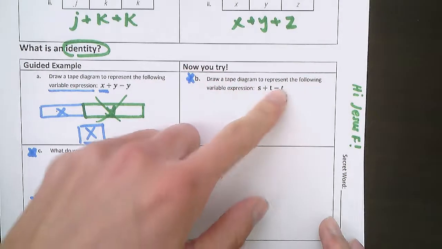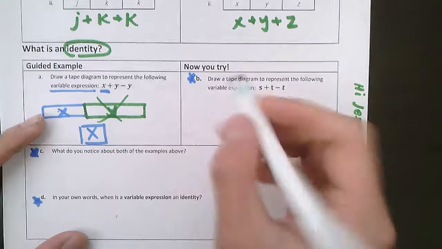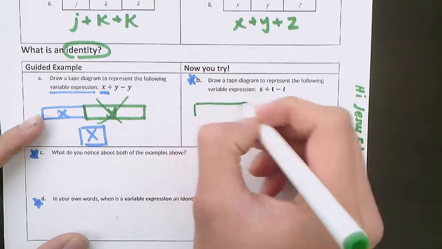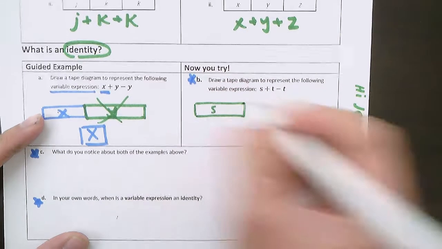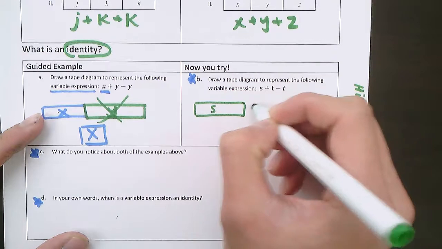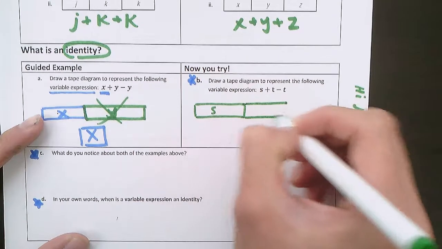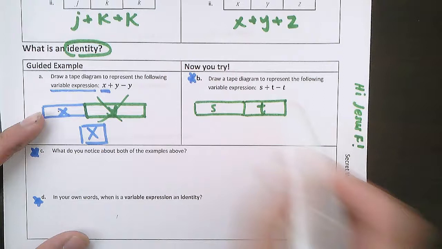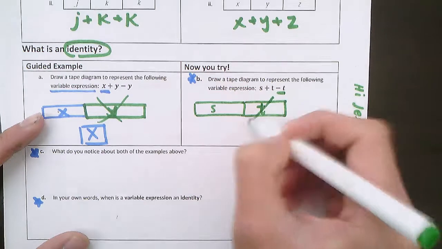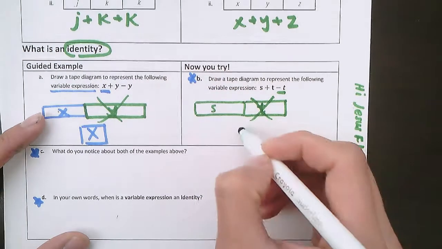Okay, draw a tape diagram to represent the following variable expression, s. So we start with s plus the variable t, so some amount, t, then we're going to subtract t, so we're going to subtract out a t, and we're just left with s.